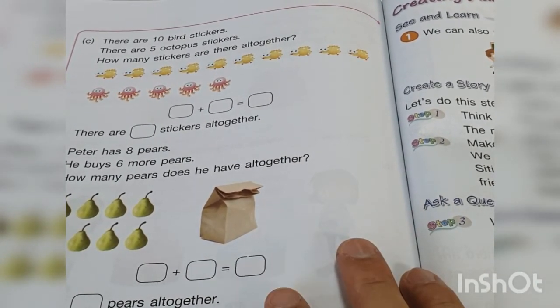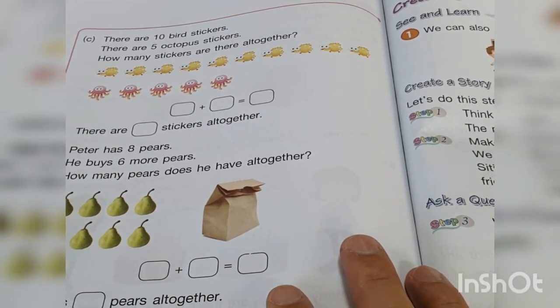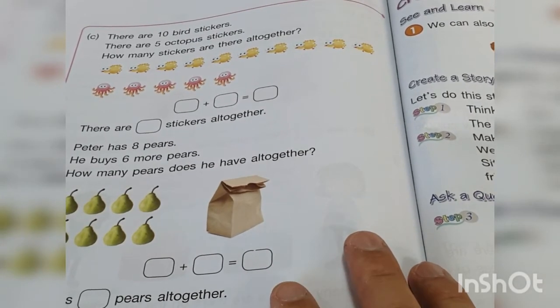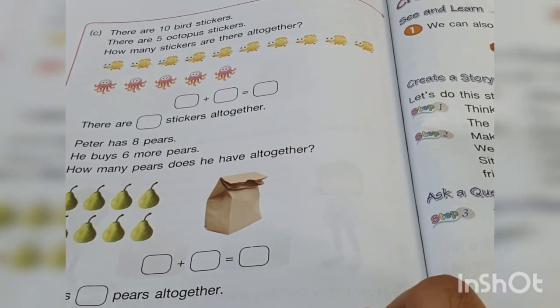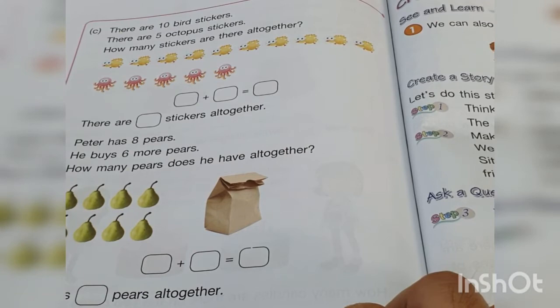Stop watching the video now and give the phone and your book to your parents so that they can look at the correct answers that I am going to give now, and then they can check your answers. If you have made any mistakes, they can help you correct them.